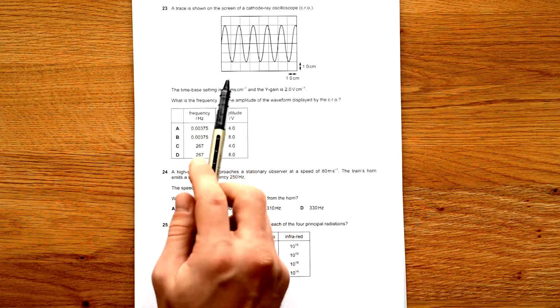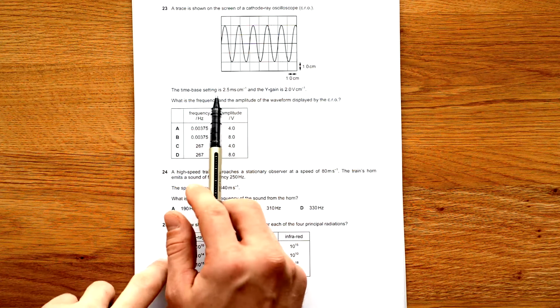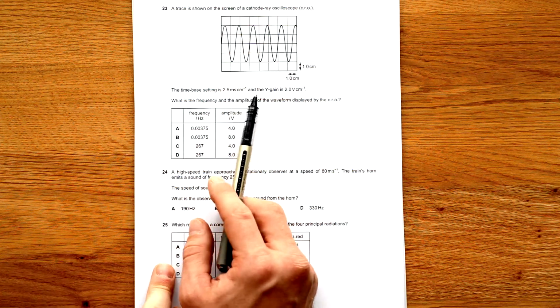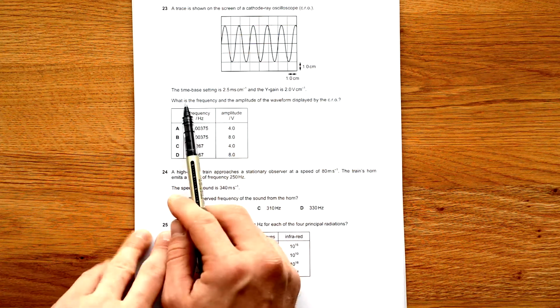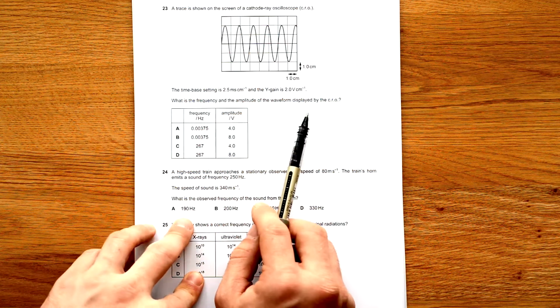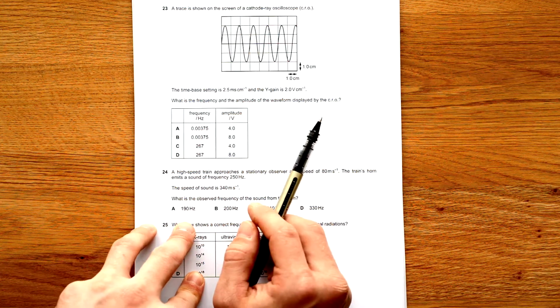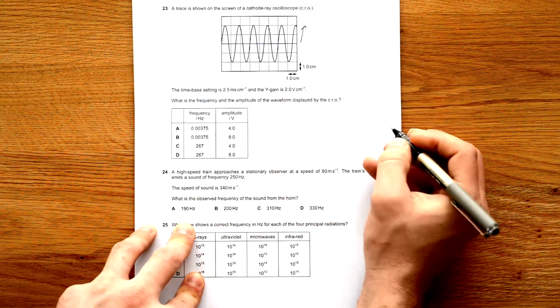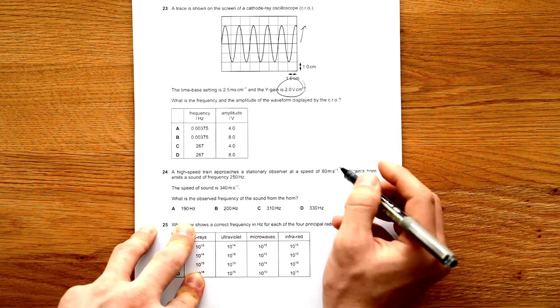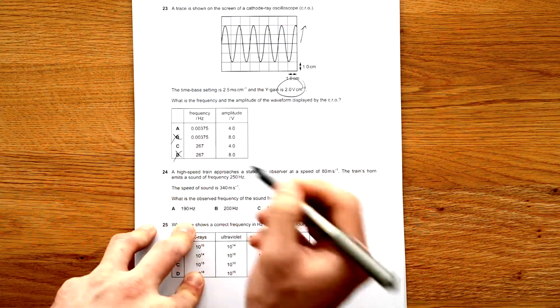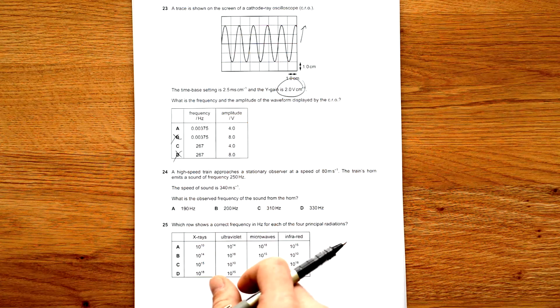23. A trace is shown on the screen of a CRO. Time base is 2.5 milliseconds per centimeter. Y gain is 2 volts per centimeter. What's the frequency and amplitude of the waveform displayed by the CRO? Let's go with amplitude first. So we're going up 2 squares. Each of those is 2 volts. So we know that it has to be 4. It can't be B and it can't be D because they've given us peak to peak instead.